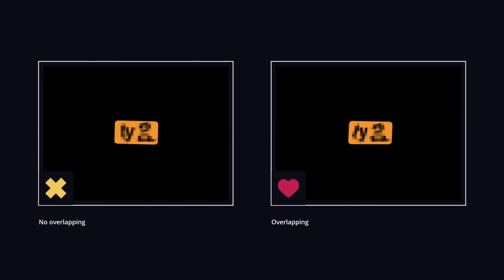And this is how a logo will look without overlapping, follow-through action, and damping oscillations. You must agree, it definitely looked better with them.